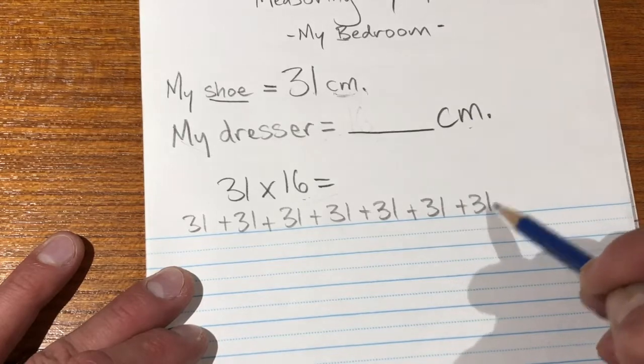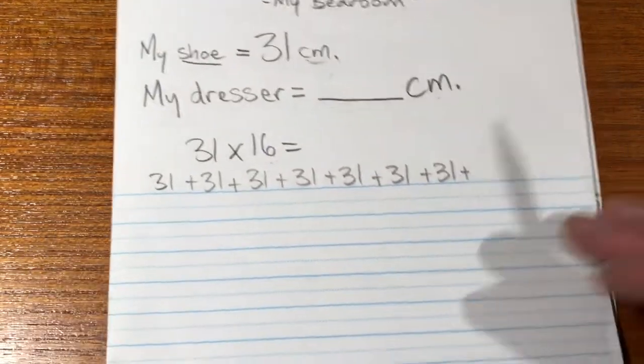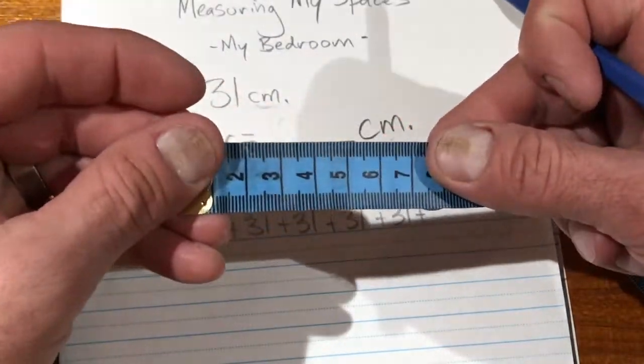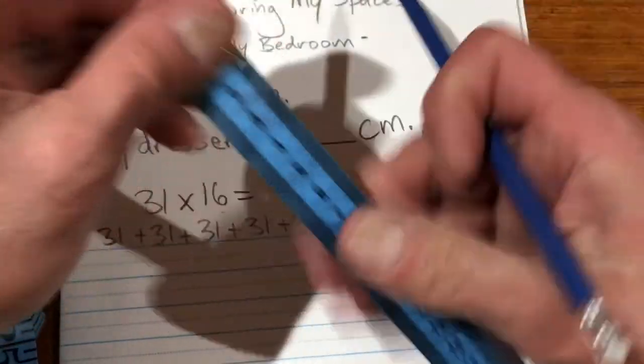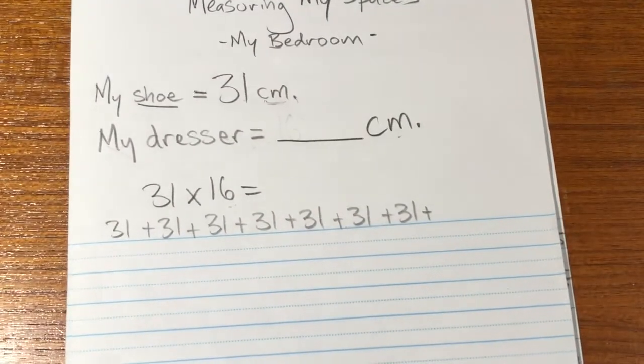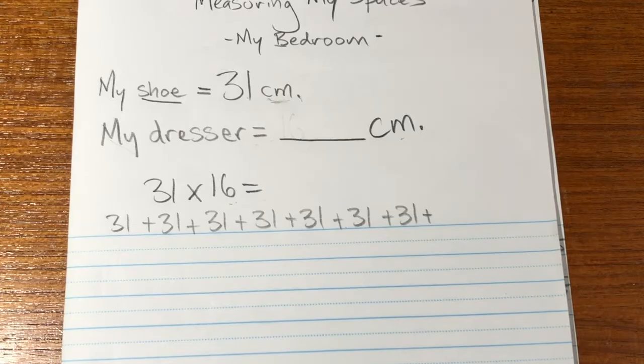You might be wise to pick something small. When we're measuring in centimeters, centimeters are small. So you want to match small things with centimeters. Okay, I'll be back after I blow my mind up figuring this out.